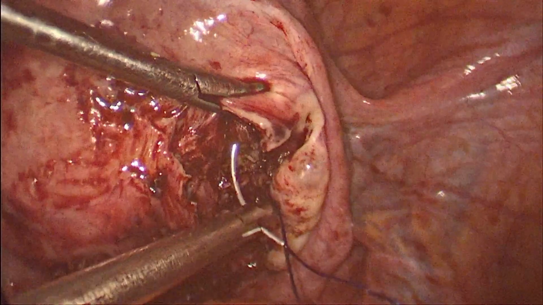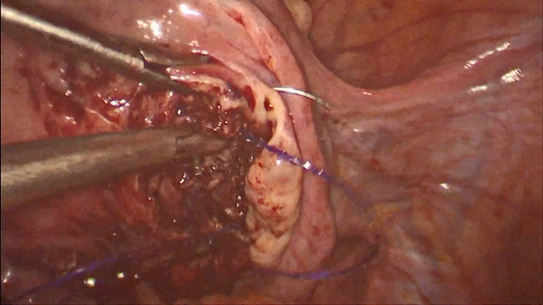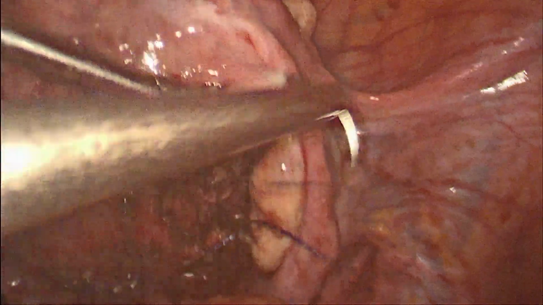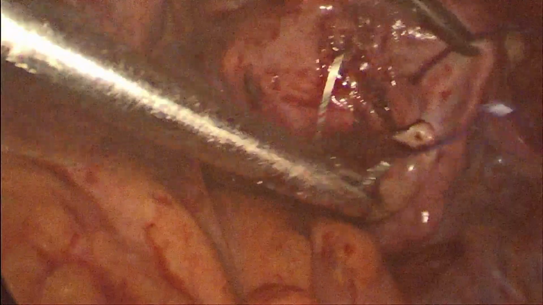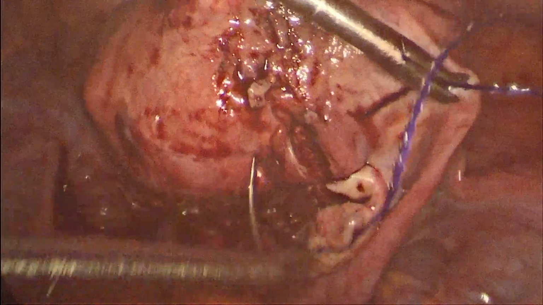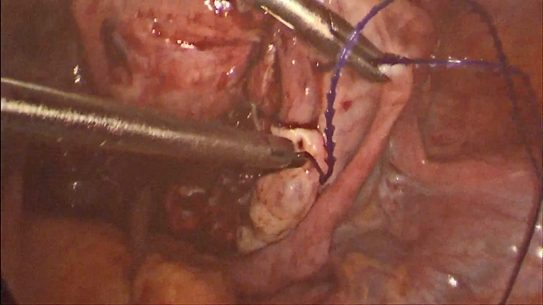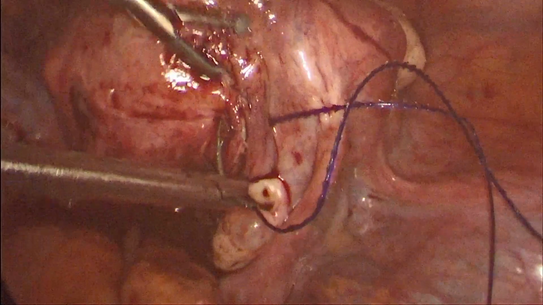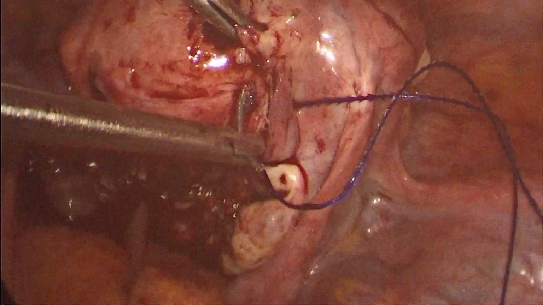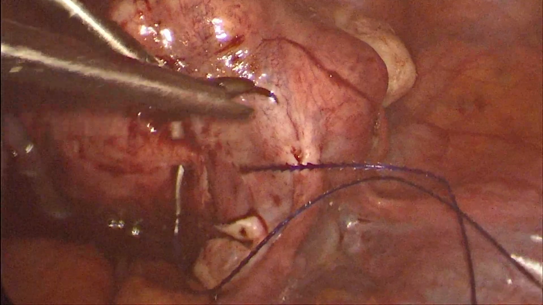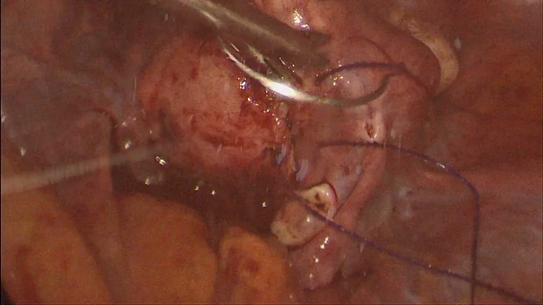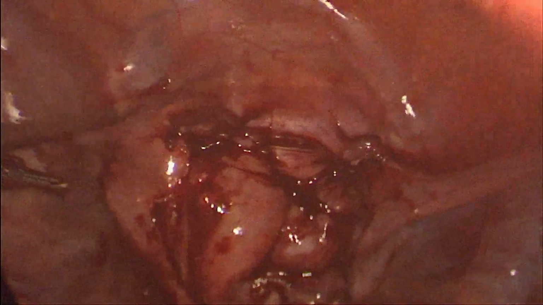So with this we come almost to the end of suturing of this incision, which gives a normal shape to the uterus, and uniform hemostasis is achieved.